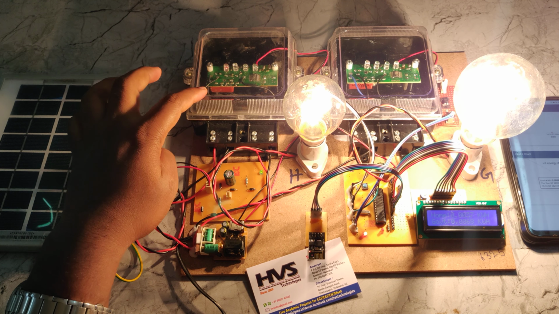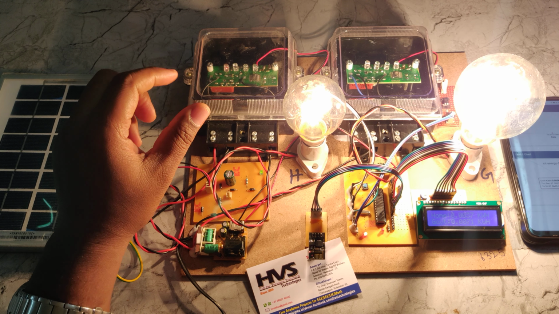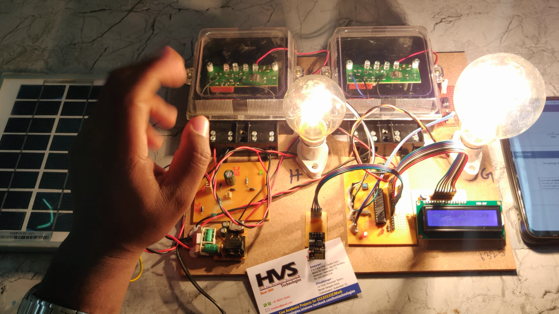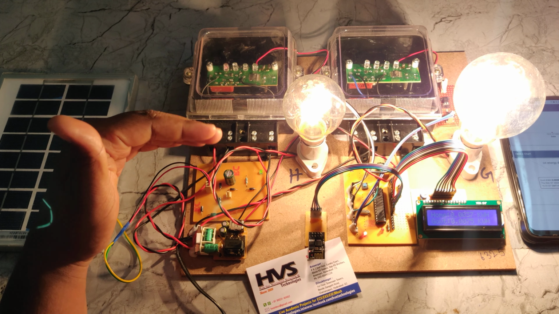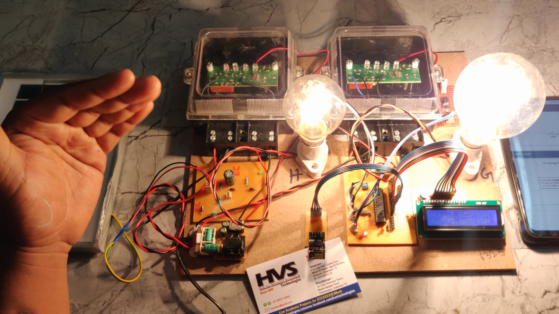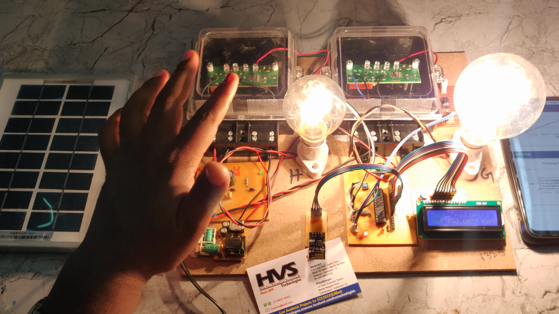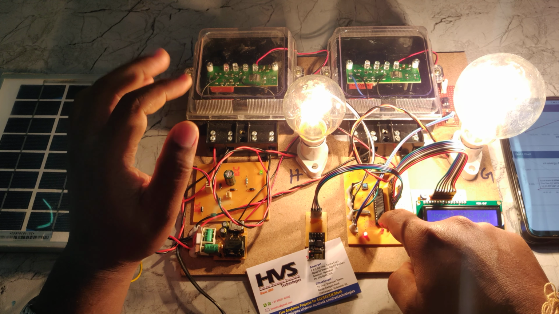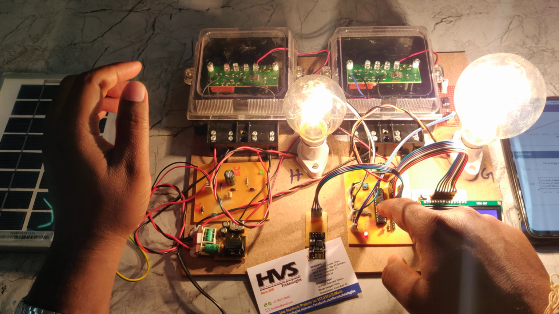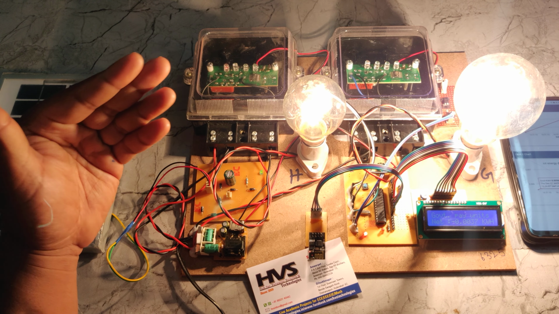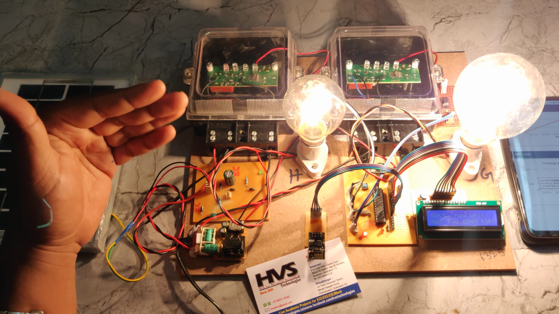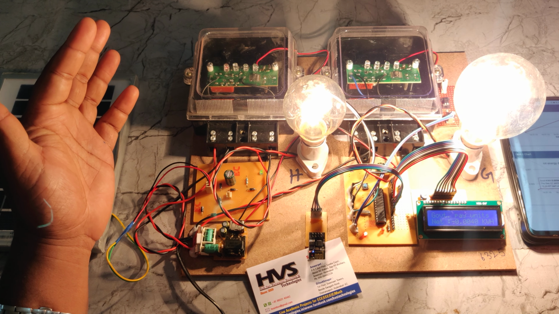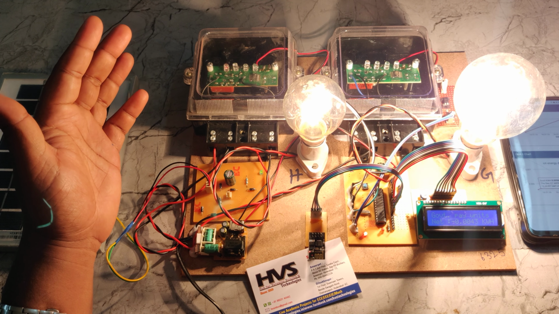The kWh calculation is done based on the LED blinking rate. When purchasing this energy meter, on the energy meter box we can see 3200 impressions per kilowatt hour. This means whenever the LED blinking count reaches 3200, the load connected to the energy meter has consumed 1 kilowatt hour. So if one blink is received from this LED by the microcontroller, we count it as 1 by 3200 kilowatt hours, which is 0.0003 kilowatt hour. The same will appear here on the LCD screen also.